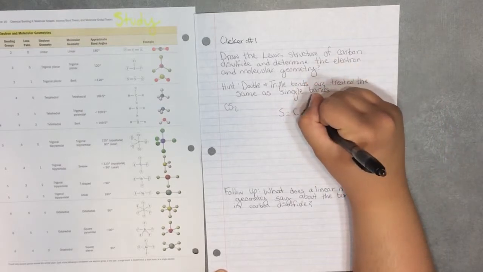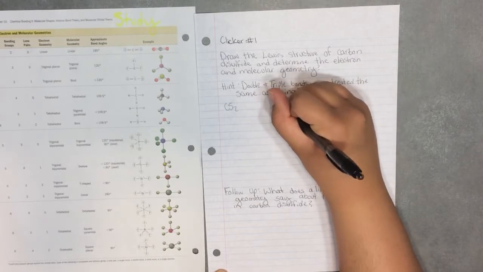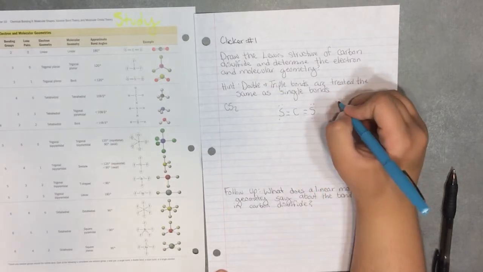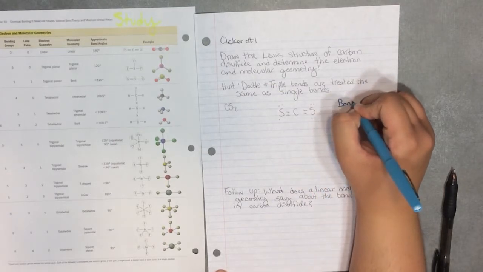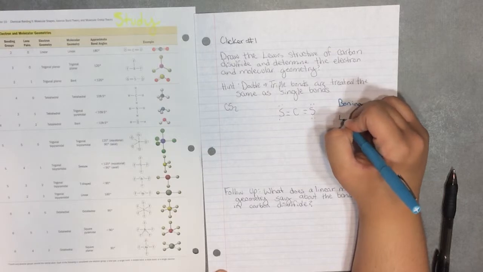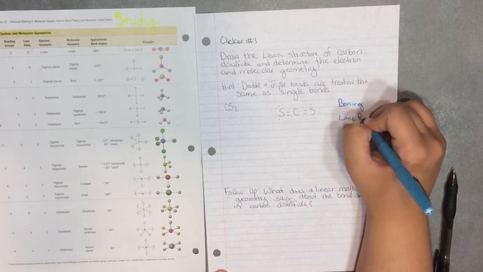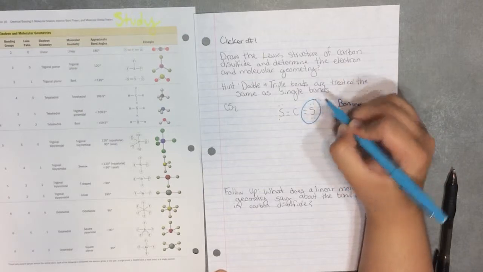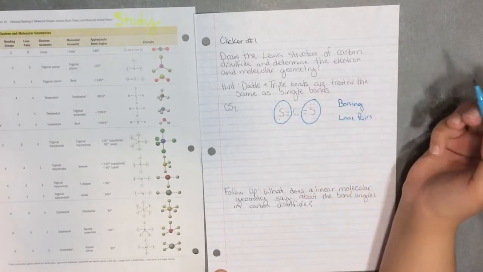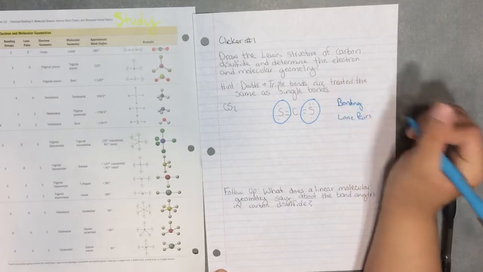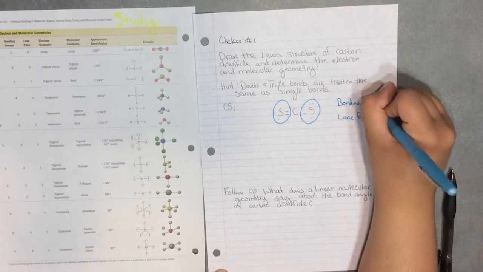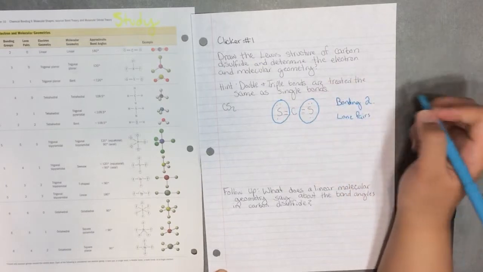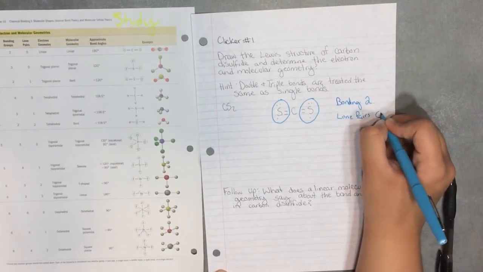So if we place the electrons around the Lewis structure, we can then determine the bonding groups or the lone pairs. So the total number is 2 groups. We see that there are no lone pairs in this example.